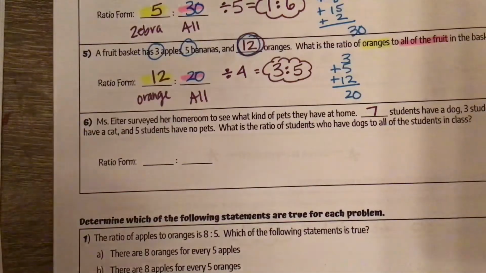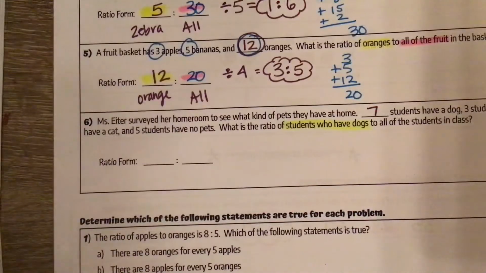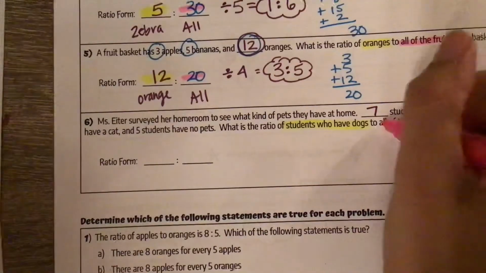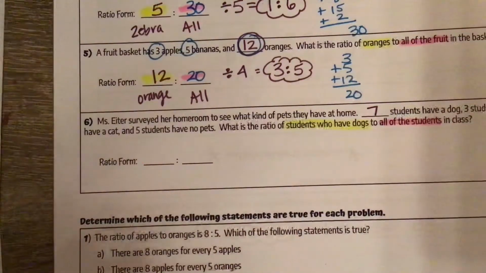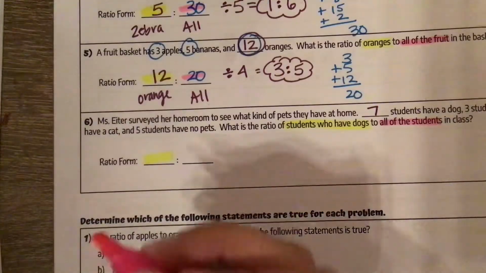So we are comparing students that have dogs to all of the students. So first one is students with dogs, and the second one is all.